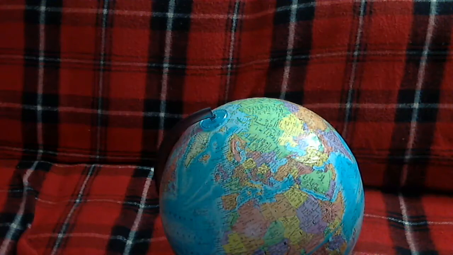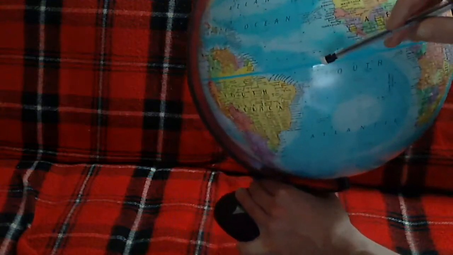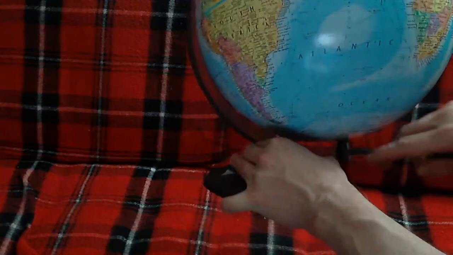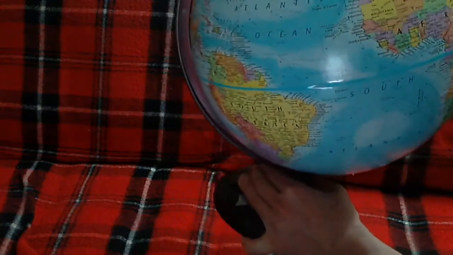Now for longitudinal lines. Longitudinal lines are all these lines perpendicular to the equator, all of them running straight from the South Pole to the North Pole.